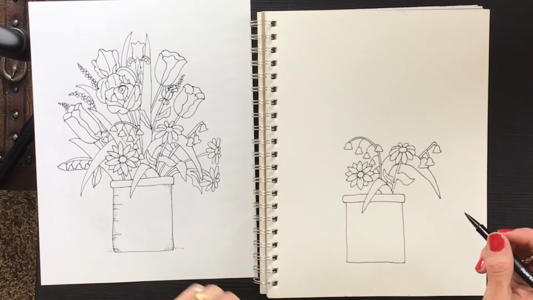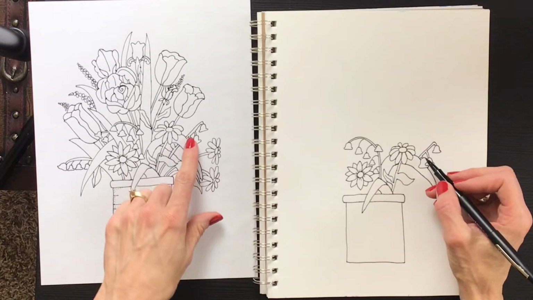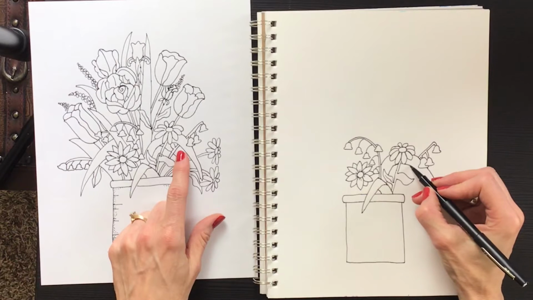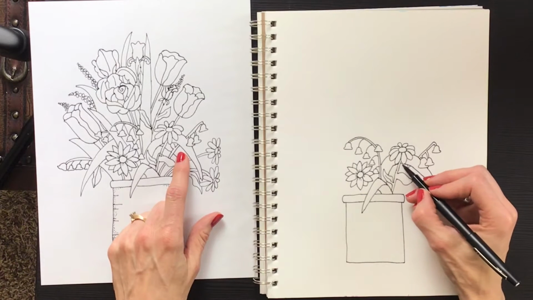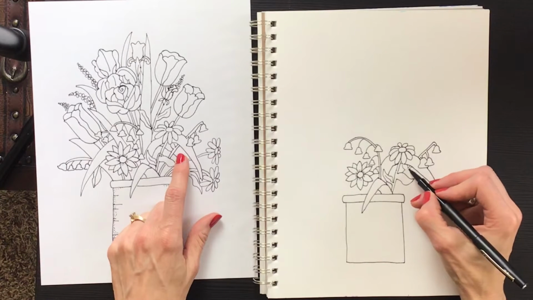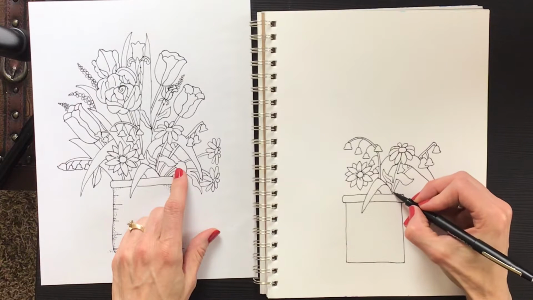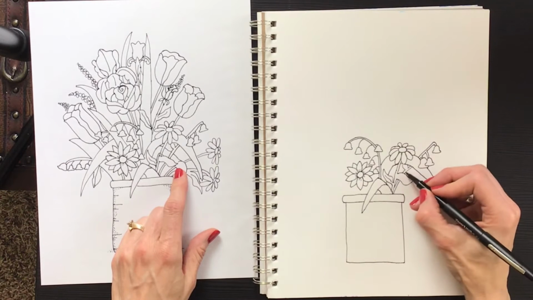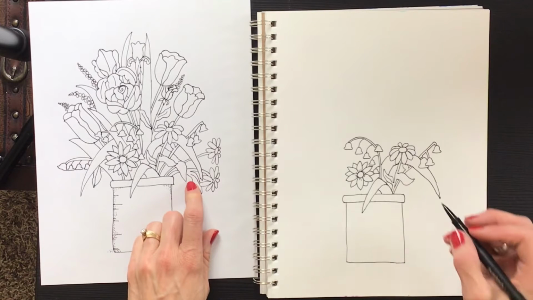Okay, so we're looking at, we can go ahead and come down. This continues down. Just pick up your pen. Imagine this goes behind, and then we've got a little leaf up there. Keeps going. And then it's coming down and comes to the pot. So we've got all of that.